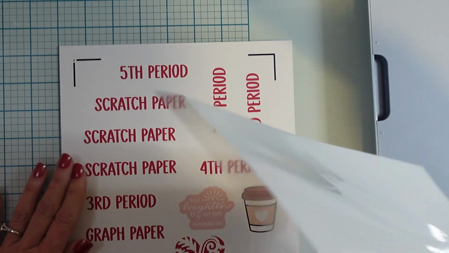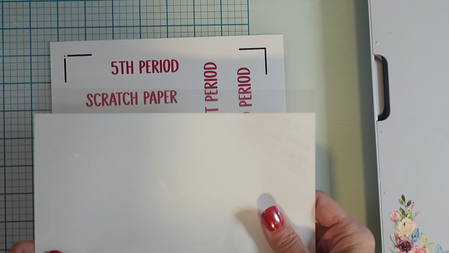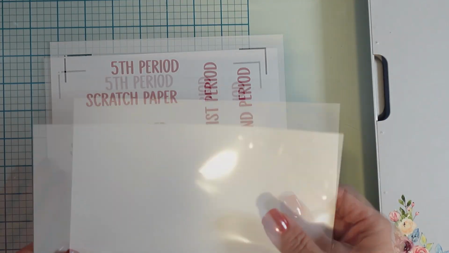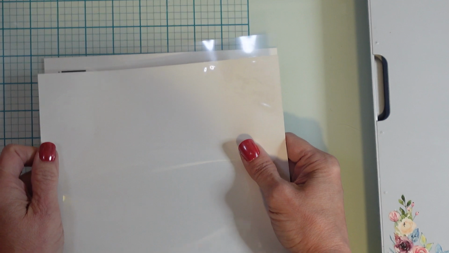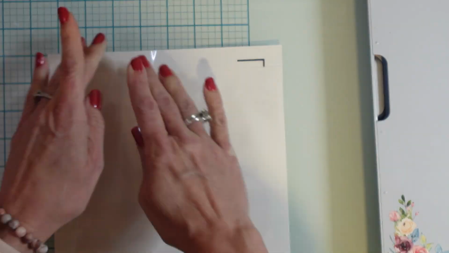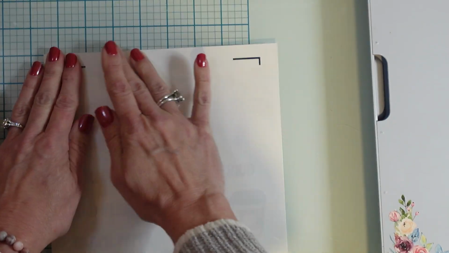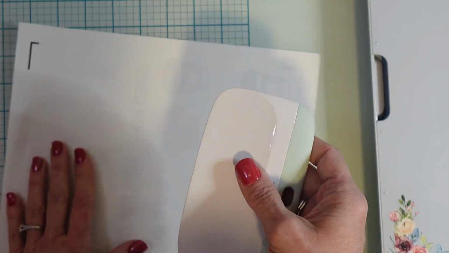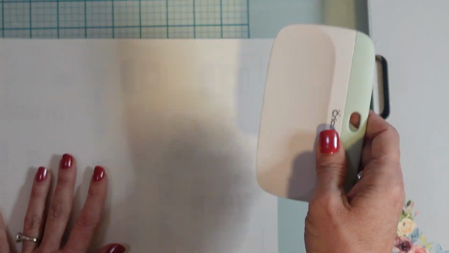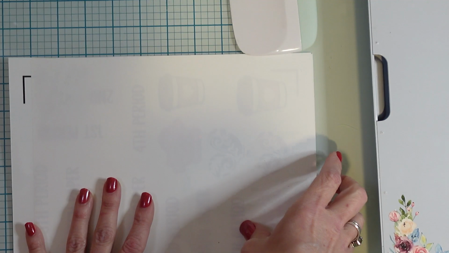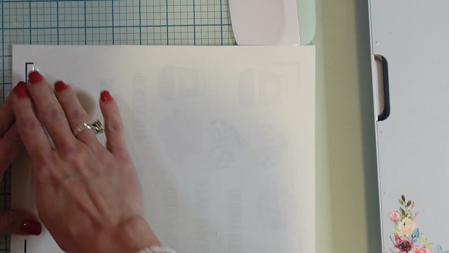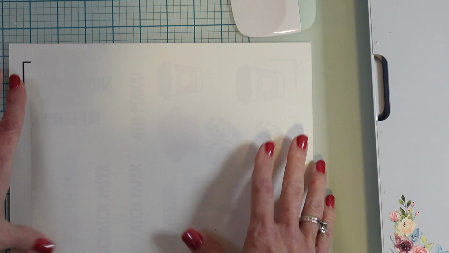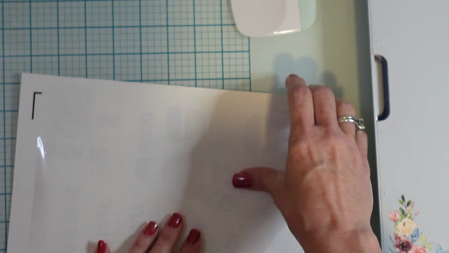And then I'm gonna line up this corner with this corner and this one with this one. And then we'll be pulling that off. Okay, I'm gonna get that nice and set on there. And then what I like to do is have this large scraper handy just in case I need it. But what I like to do is double check that this laminate is covering the entire page and that I don't have it super wonky.